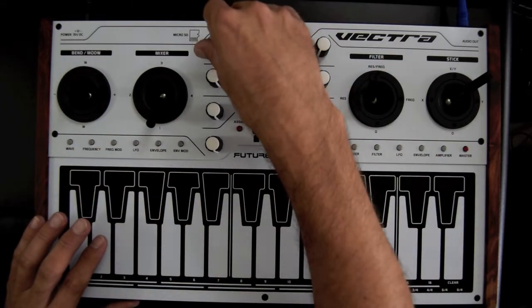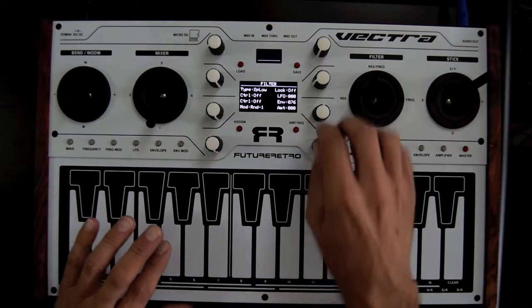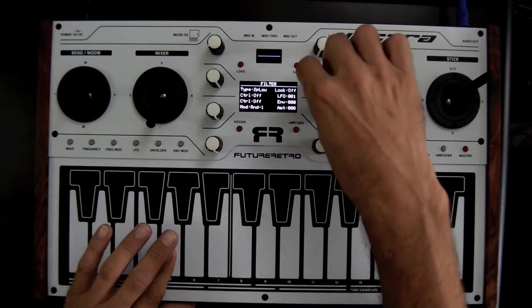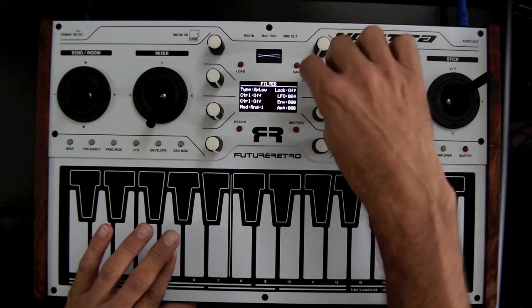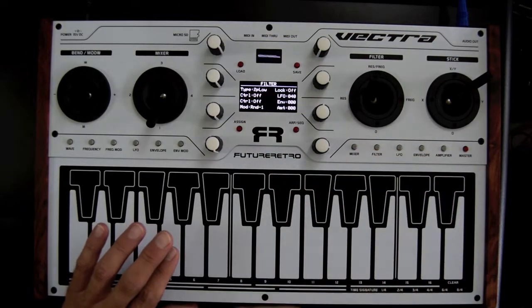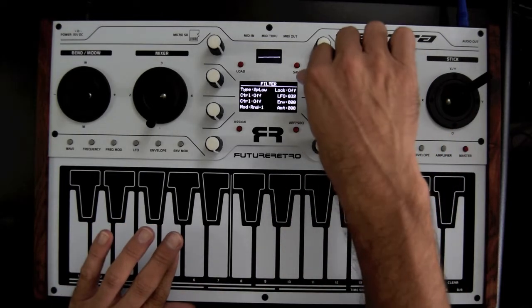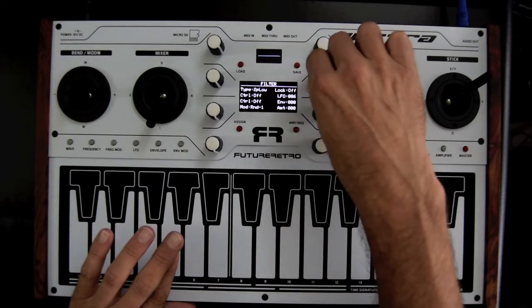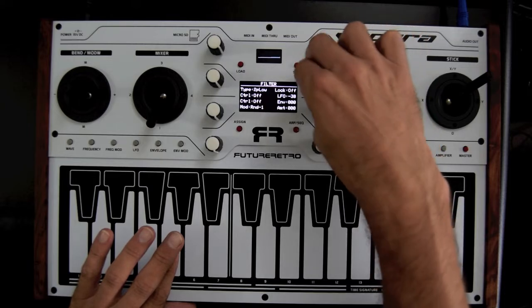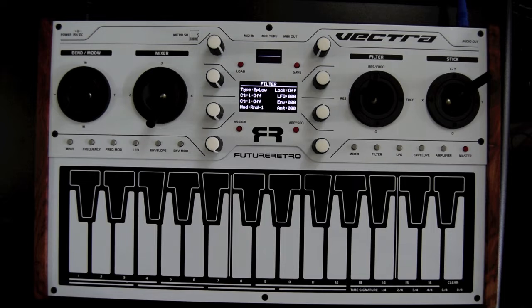Let's go down an octave here. Same with the LFO. It's making that filter brighter and duller than the initial cutoff frequency. We can go negative as well, or clear it out just by pressing that encoder switch.